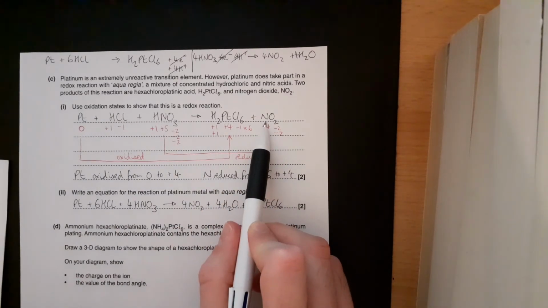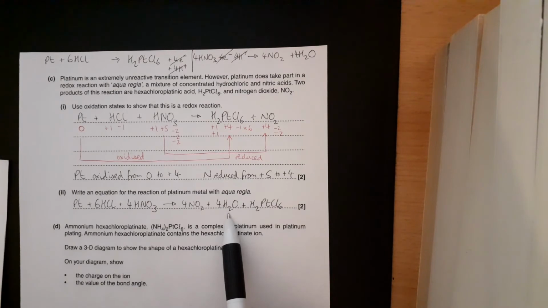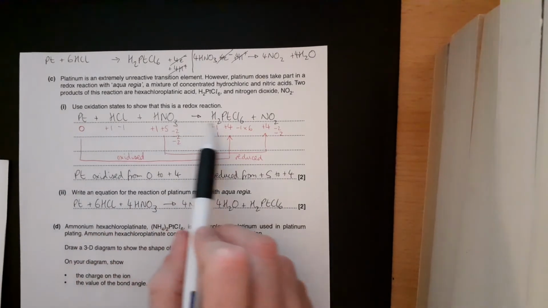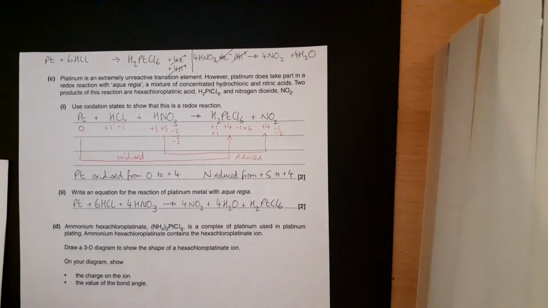Okay. Now, can you see why we've had to do it that way and we couldn't just try and balance this equation? Because in this equation, we haven't got the water. So there was no way we were ever going to be able to balance this equation. We need to do it by this proper method with the two half equations.